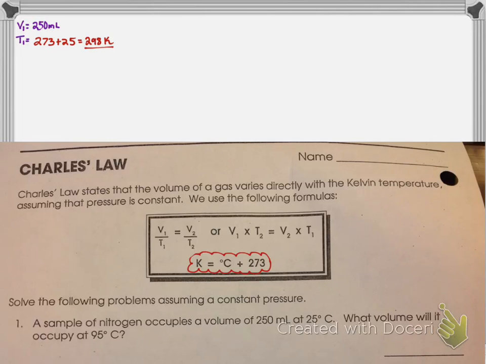Now, moving on, what volume will the gas occupy at 95 degrees C? We don't know our final volume, that's what we're trying to find, but we do know our final temperature is 95 degrees C. So again, not just writing what we're given, we have to convert that to Kelvin. 273 plus 95 gives us our new temperature in Kelvin, which is 368 K. And now we're ready to plug into our equation.